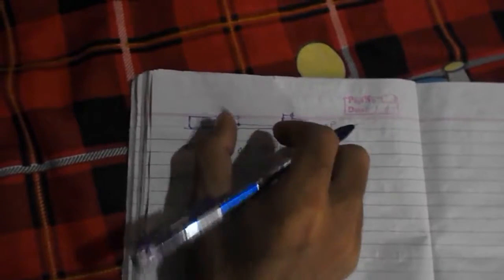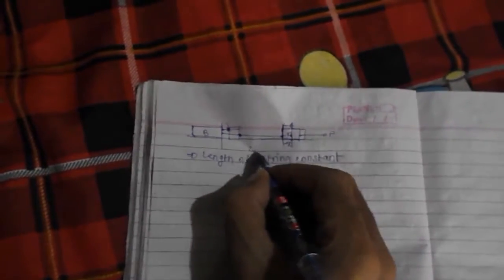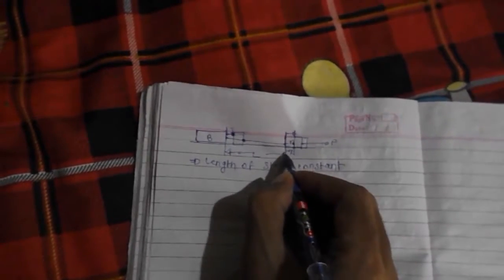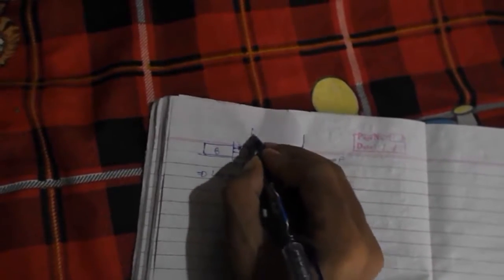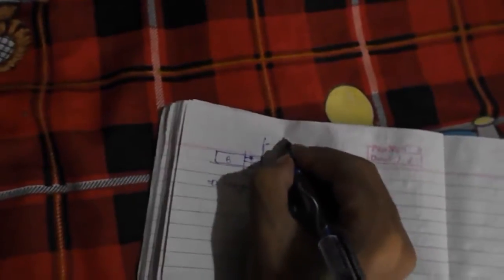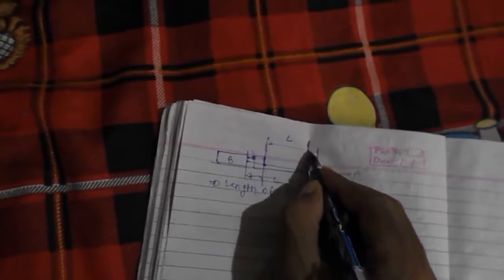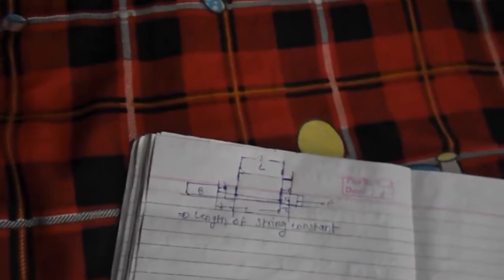So initially, the length, this and this, will be L. And this is the new length, let me draw it upward so that you can see it clearly. This also should be L, because the length is not going to change. So what is this length? If you see it carefully, let me suppose this length is Z, plus this amount, and this amount is x. So we have to find what is this length.